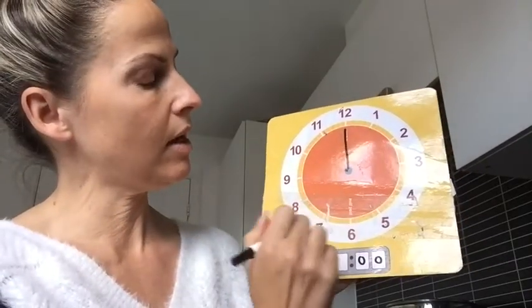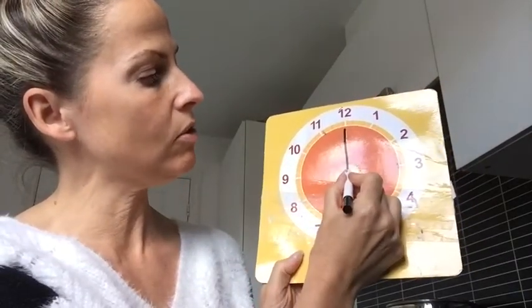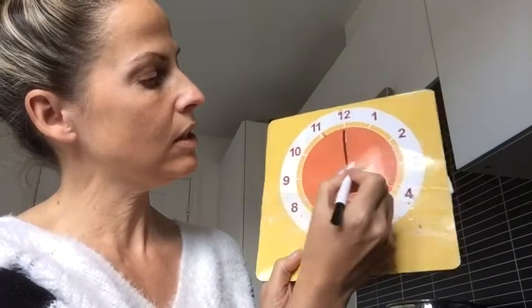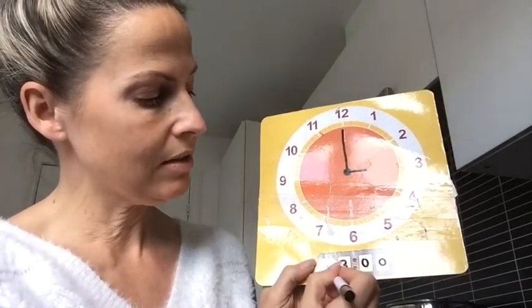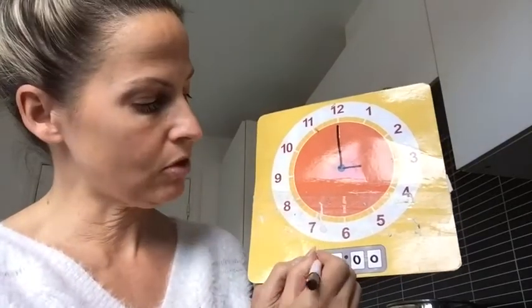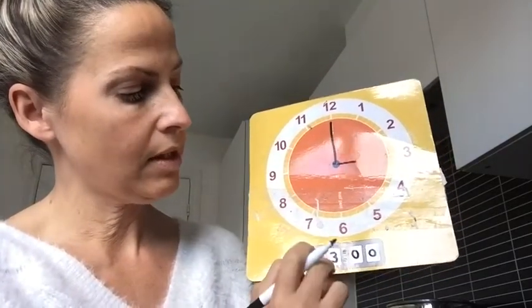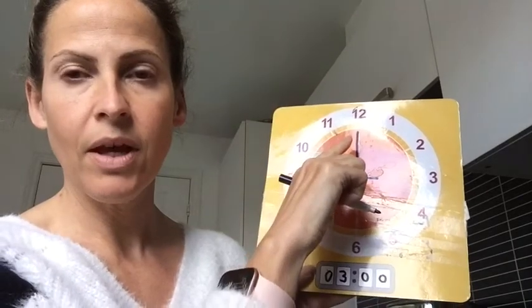I'm going to change the time on this big clock, which means that this clock will be different too. I think I'm going to make it 3 o'clock here. Now, we have to be careful because we don't want to put the 3 in here. We want to put the 3 here. So that would just be empty, or it could have a 0. 3.00 is 3 o'clock. And again, we have the hour hand pointing at the 3 here, and the big minute hand pointing at the 12.